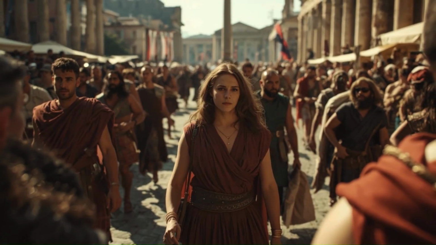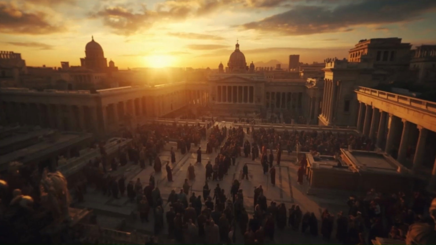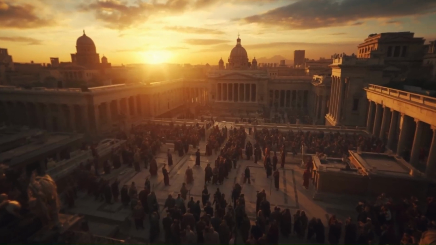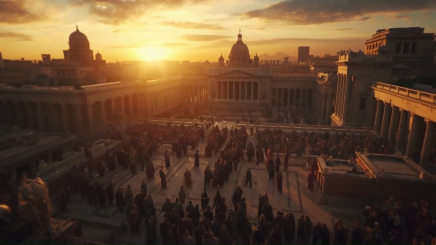During the imperial period, Rome was not only a political center, but also a cultural hub. Art, architecture, and literature were intertwined with daily life. Monuments, temples, and public buildings formed the visual framework of Roman life.